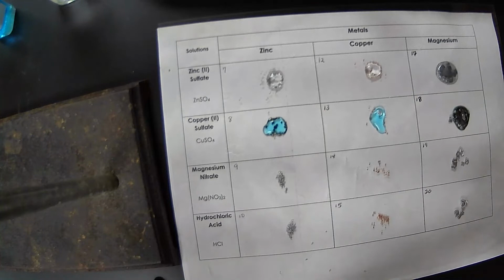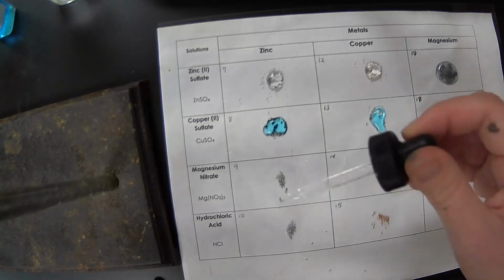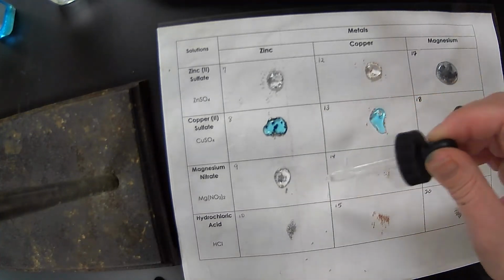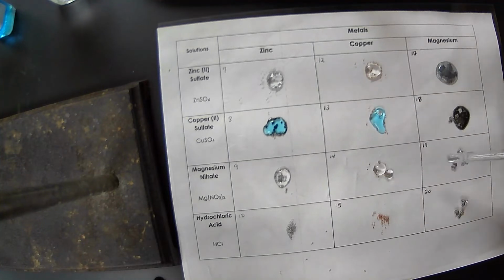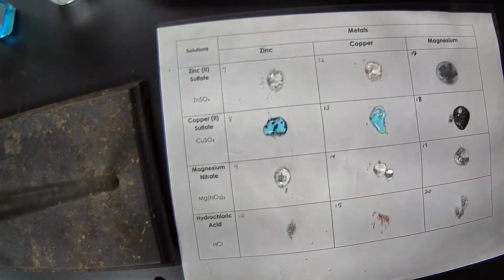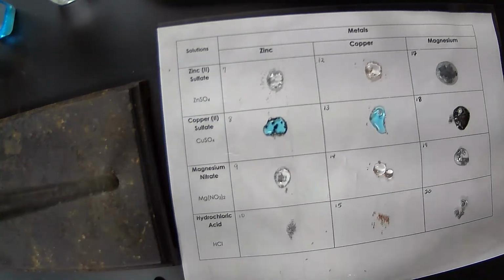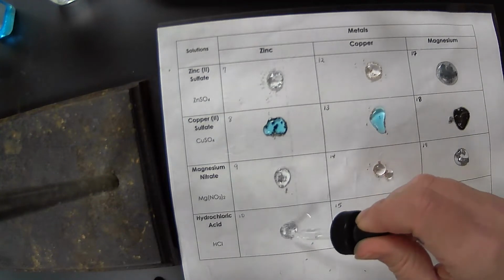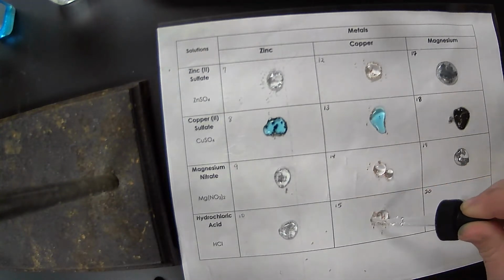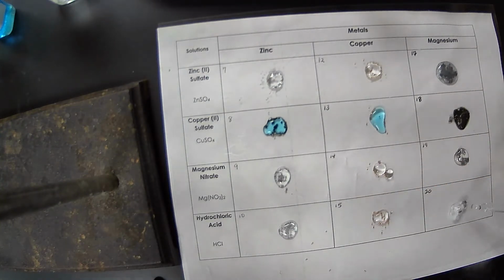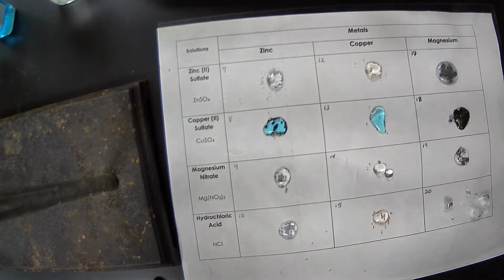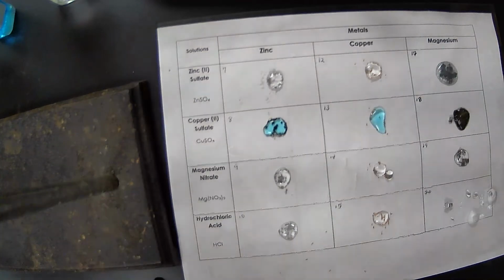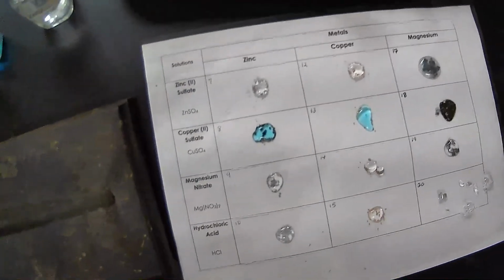All right, and then we have some magnesium nitrate here. Again, 2 or 3 drops in each spot. All right. And then finally, let's do our hydrochloric acid with our zinc. And then the copper. And then with, ooh, there we go, our magnesium. Ooh, you can't smell that, but it's got a little bit of an odor there.